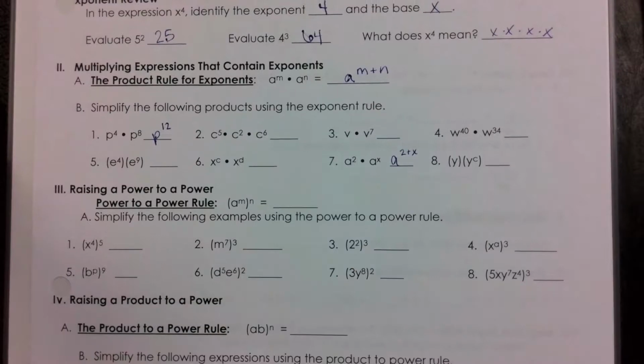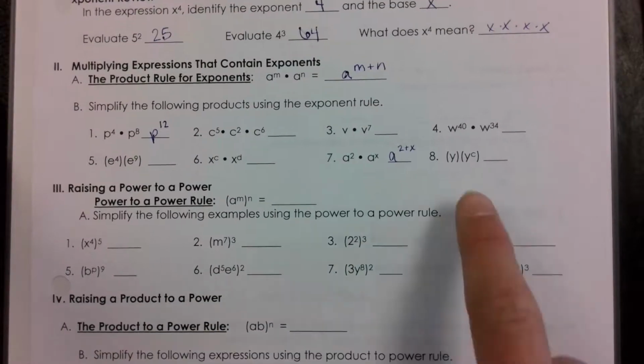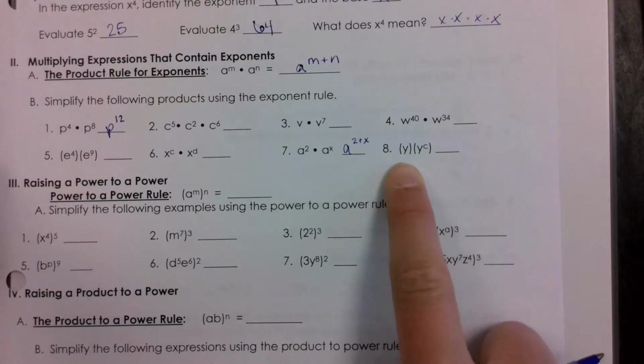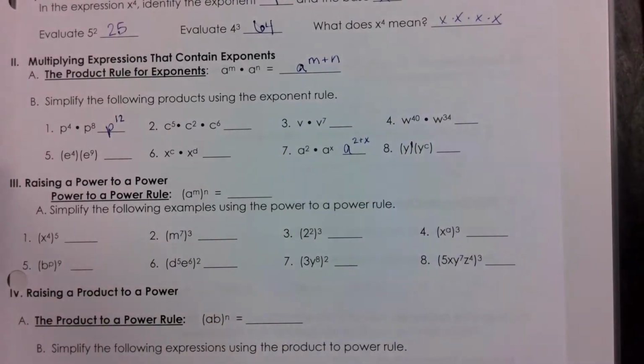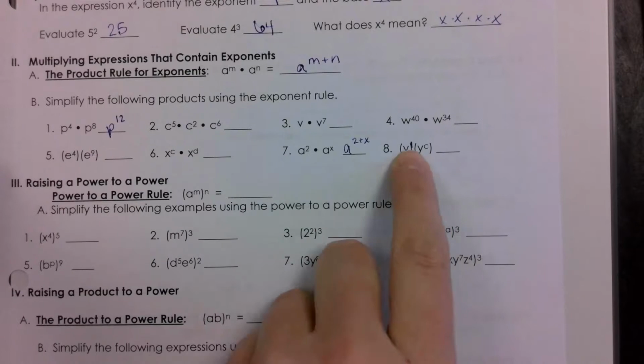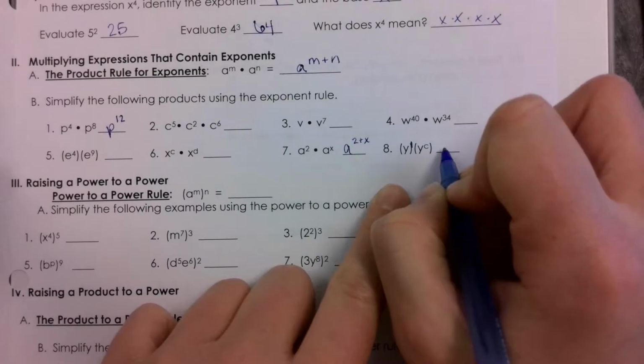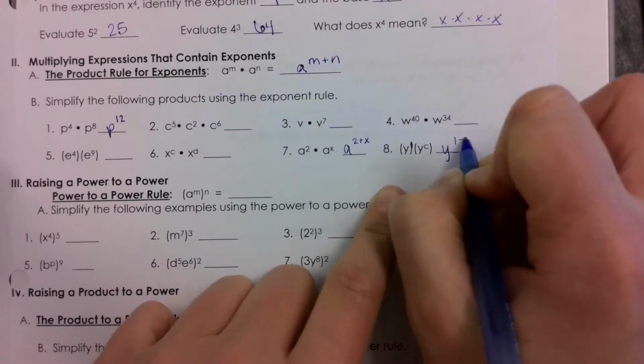Can we also look at number 8 real quick while we're here? So for 8, what is the exponent on that y? 1. They don't write it, but it's there, yeah? So that's like x to the 1 times y to the c. So if you're multiplying terms with like bases, what do you do with your exponents? Add them. So we're adding 1 plus c, which is what? 1 plus c. Is that okay?